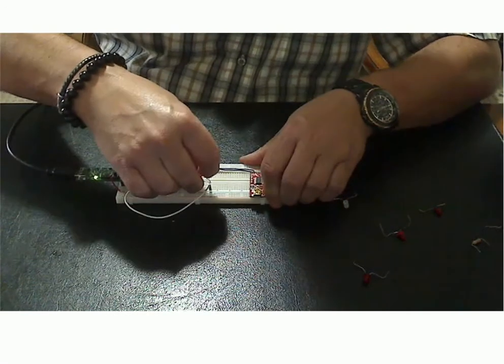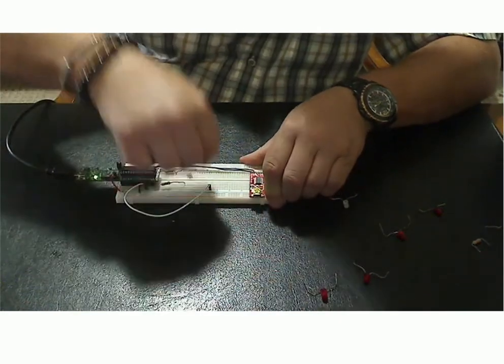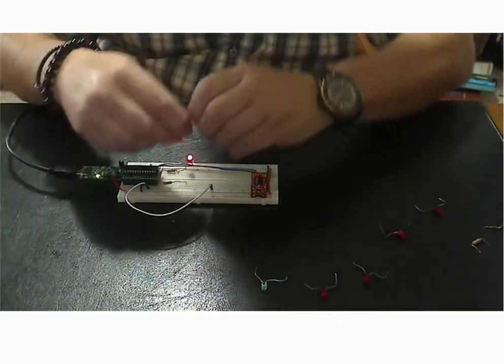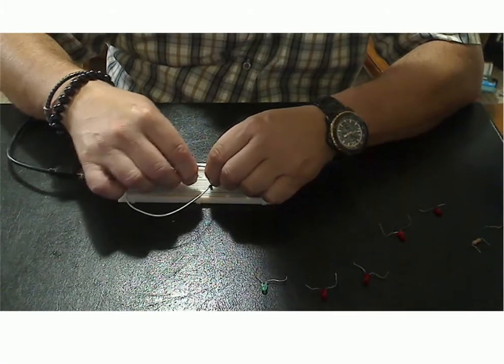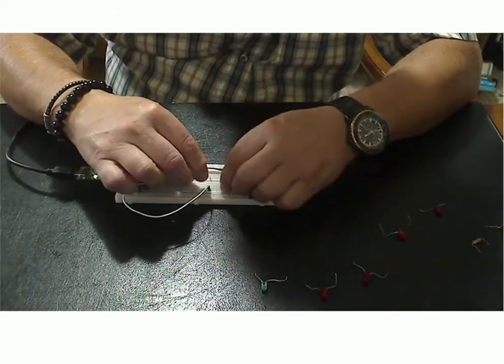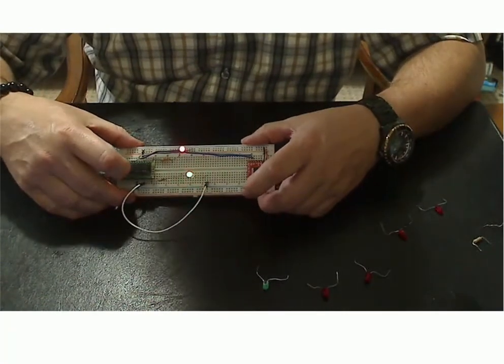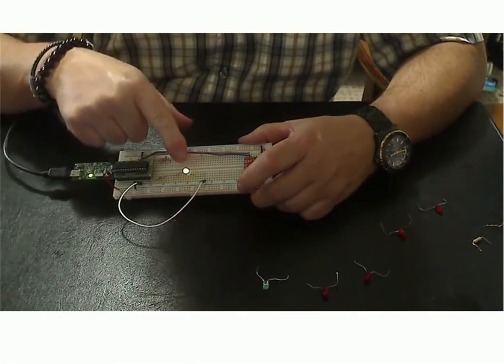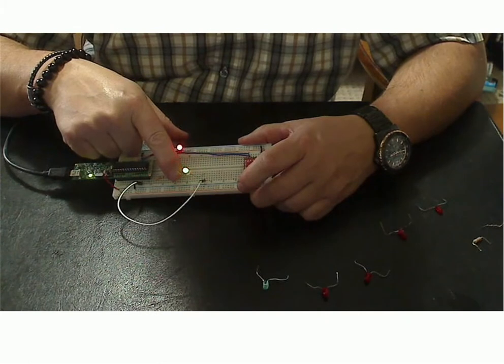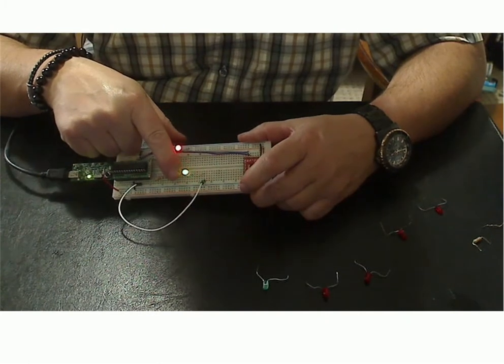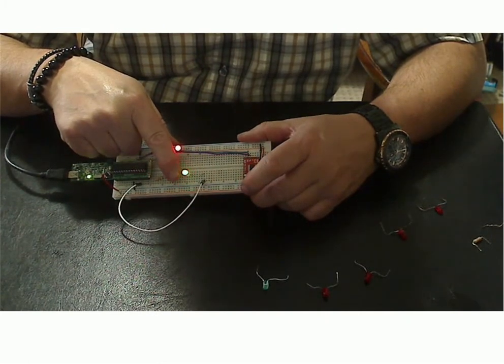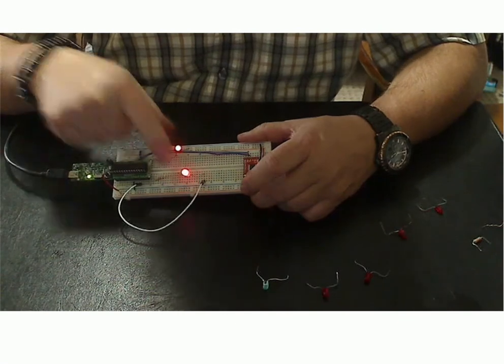As a matter of fact, let's take them out and put in my bicolor LED so that you can see you have the same behavior. We're getting two different colors here: red and what looks more whitish to you, but looks green to me.